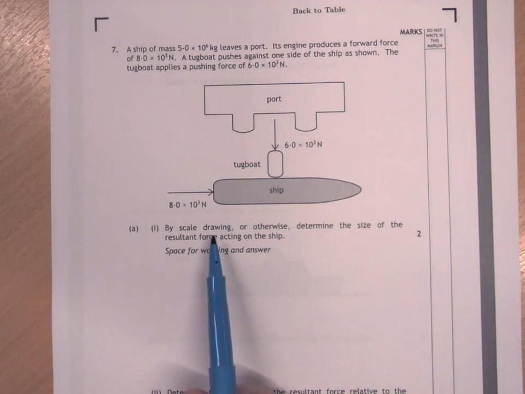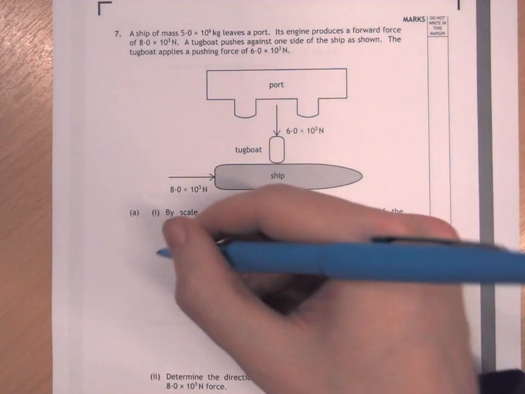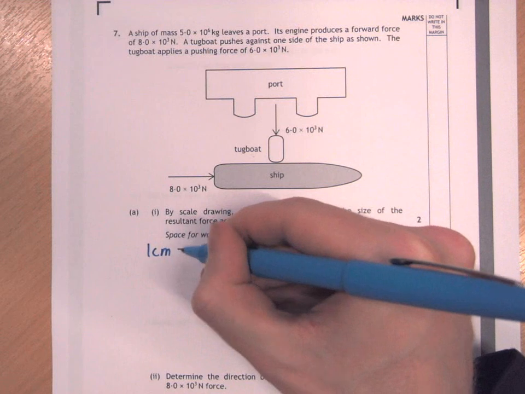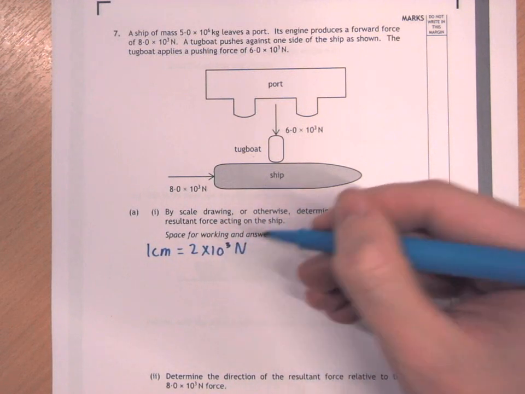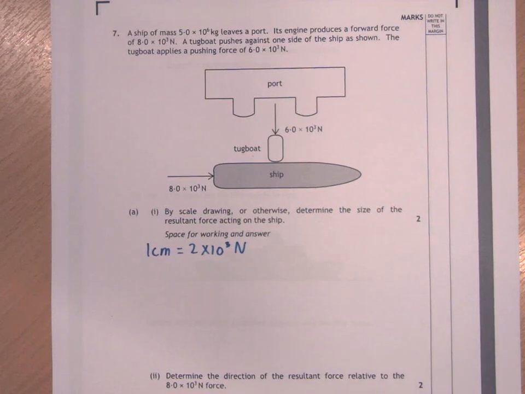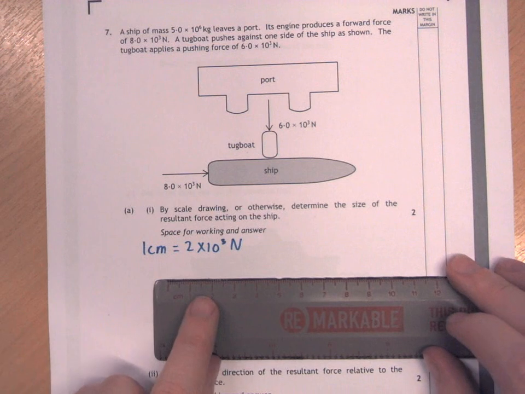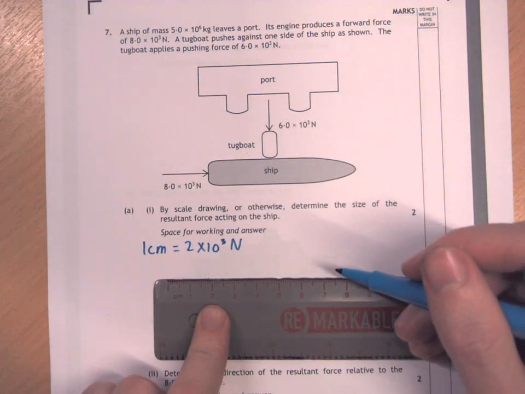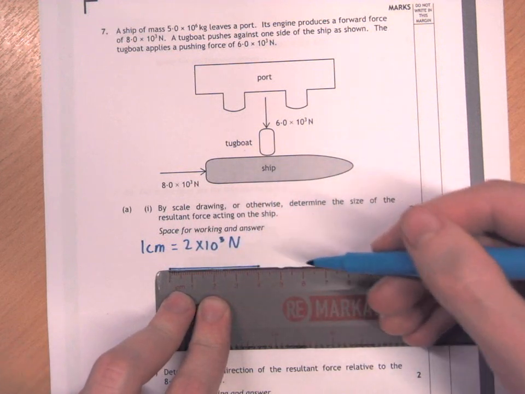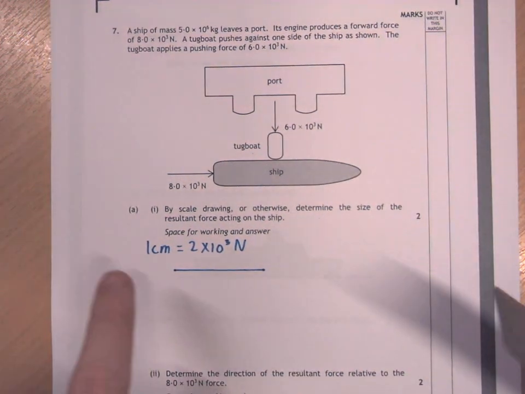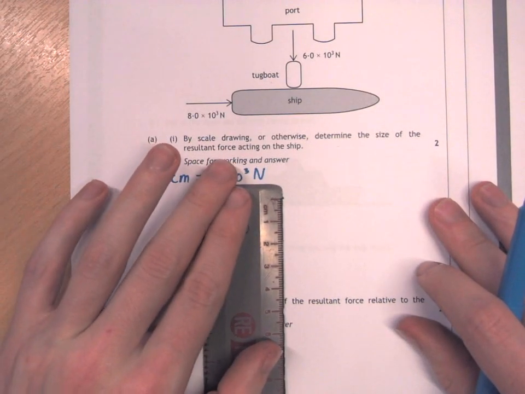Two different ways. You can use the scale drawing or use SOHCAHTOA. If we're going to use the scale drawing, we might say 1 centimetre is 2 times 10 to the 3 newtons, and then draw a nice scale diagram. So we've got 8 going that way, so I suppose that would be 4 going along this way. And our vectors need to add tip to tail. So 4 centimetres going along that way, and then 3 centimetres going down the way.